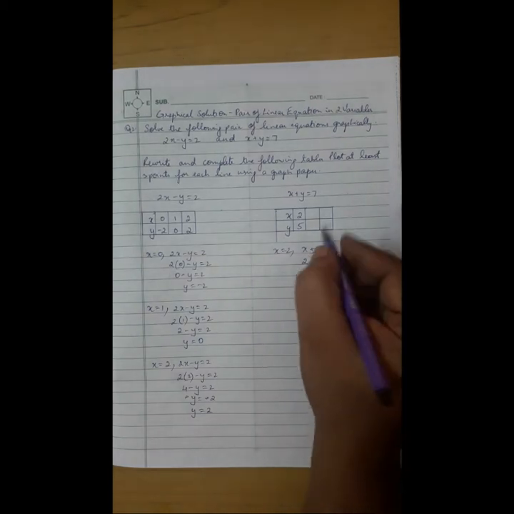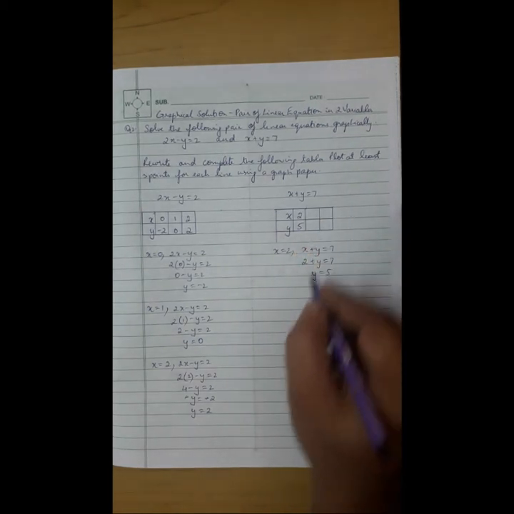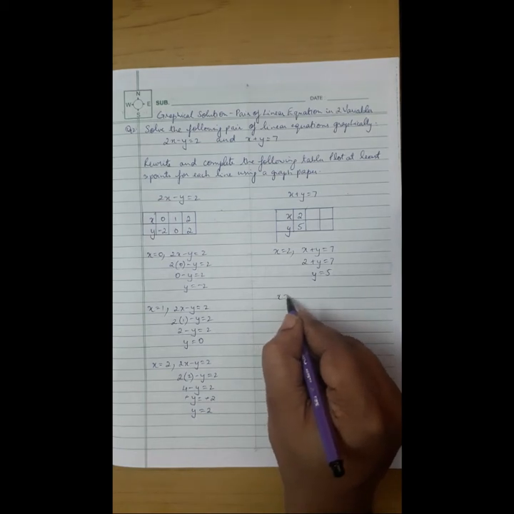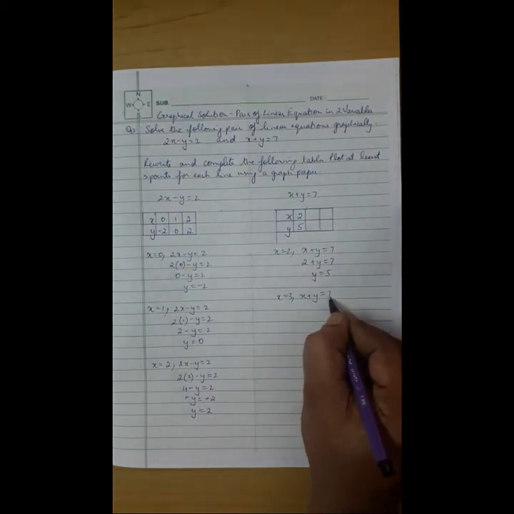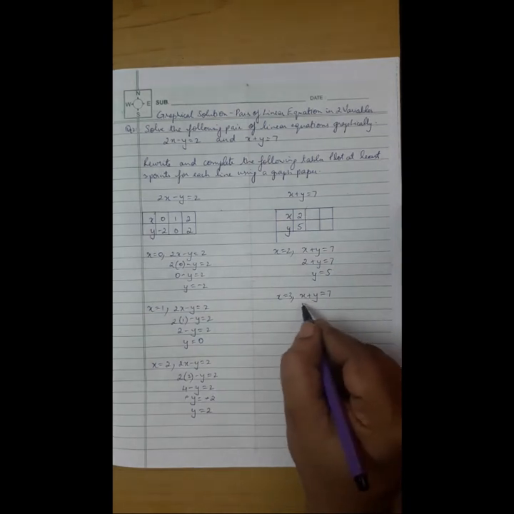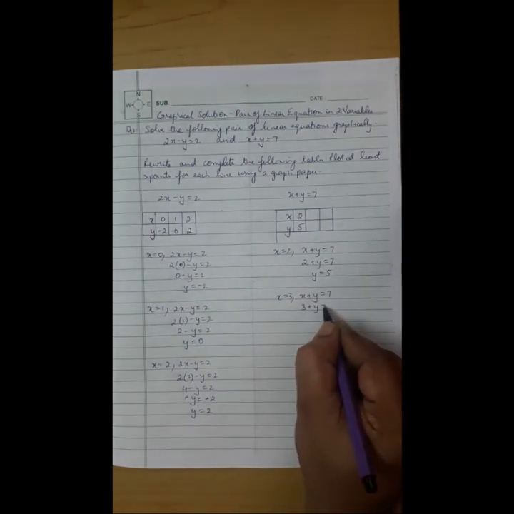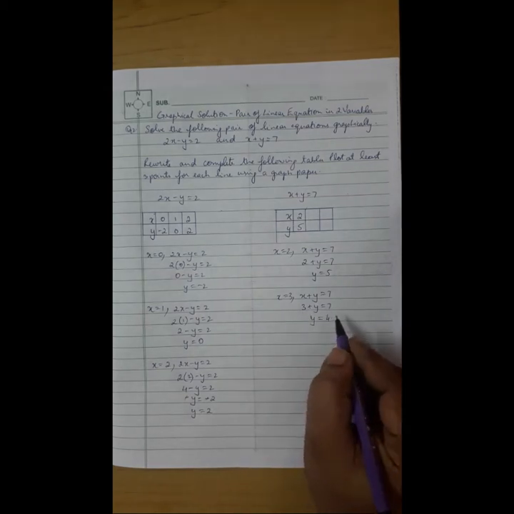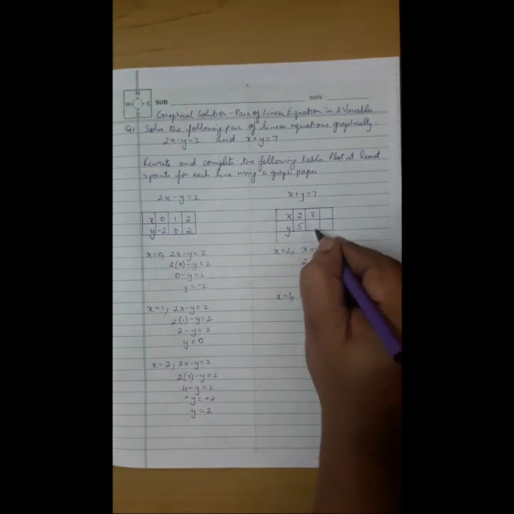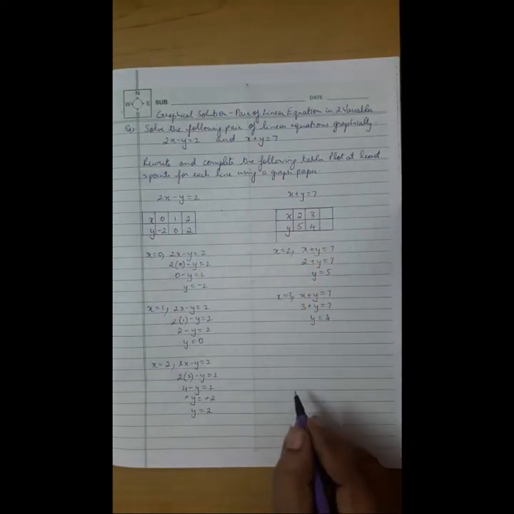For the next point we'll take x is equal to 3. We write down the equation once again, x plus y equal to 7. In place of x we put 3, plus y equal to 7. 3 goes to the other side and becomes negative. 7 minus 3 is 4. So we get y equal to 4. So when x is equal to 3, we get y is equal to 4.